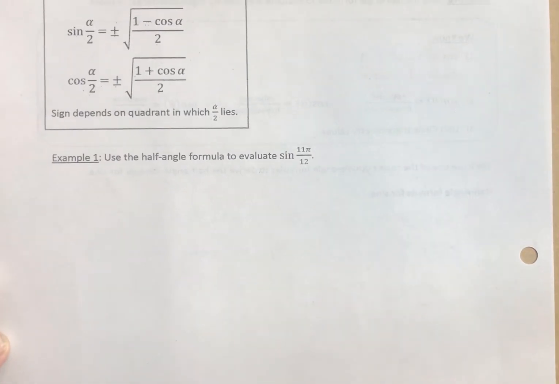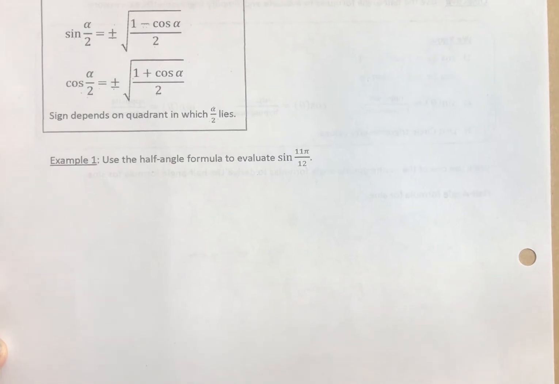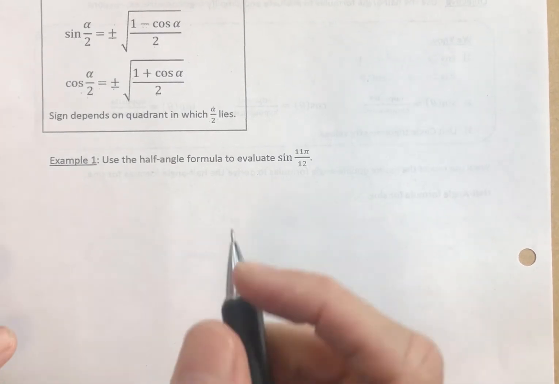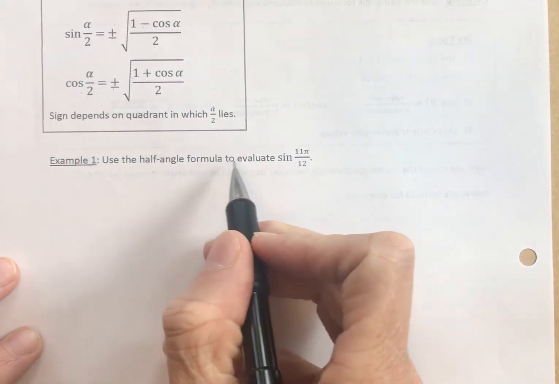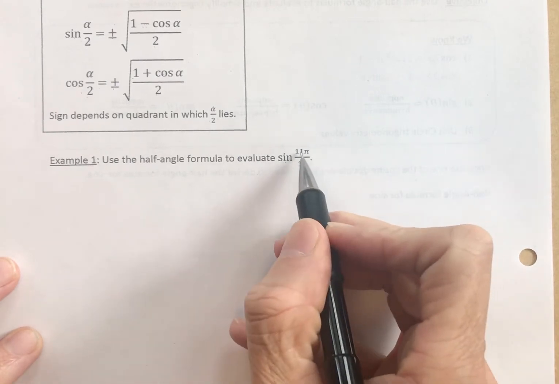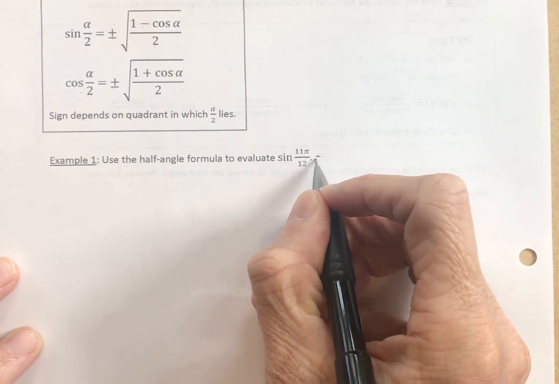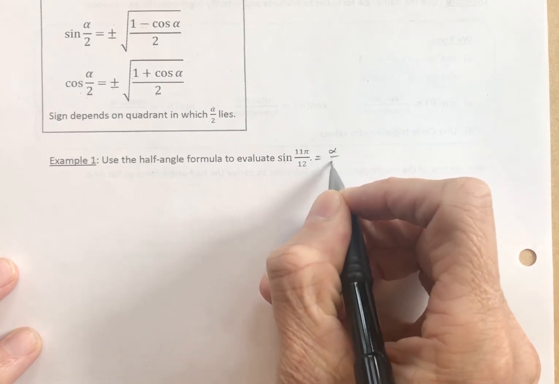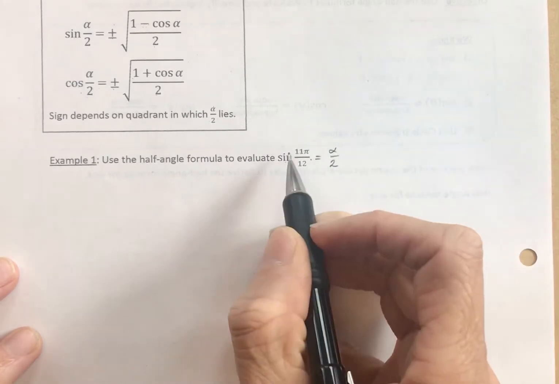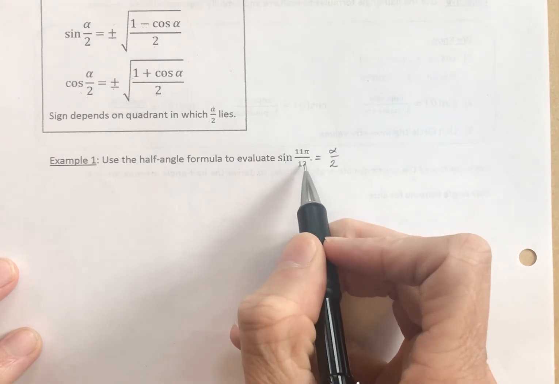Okay, so let's take a look here. We're going to make use of those formulas, so I'll leave them somewhat displayed. Use the half angle formula to evaluate the sine of 11 pi over 12. Okay, well, this is your pi over 2, so we want to find the sine of this half angle.